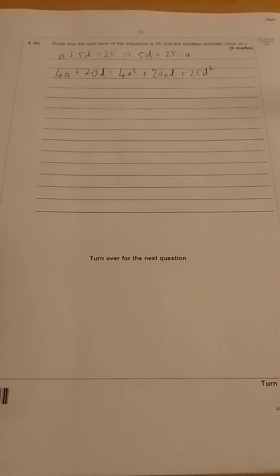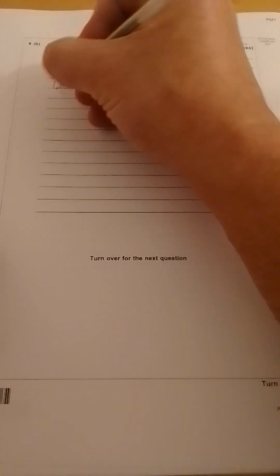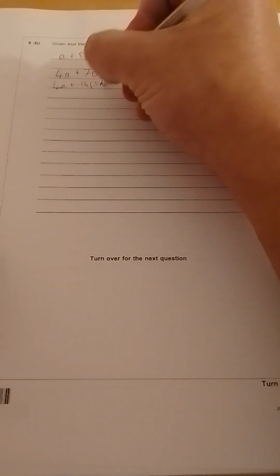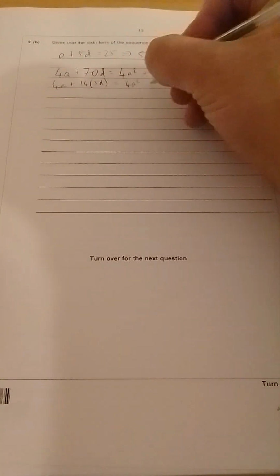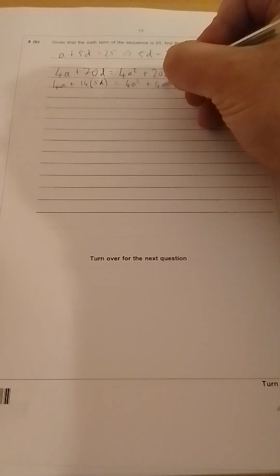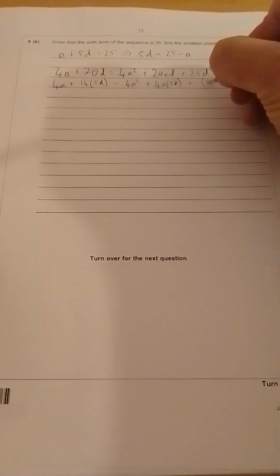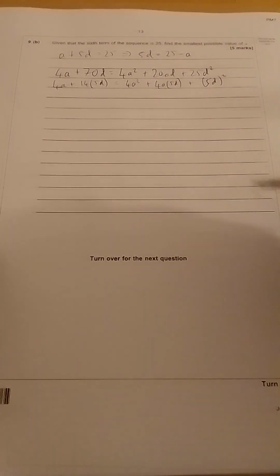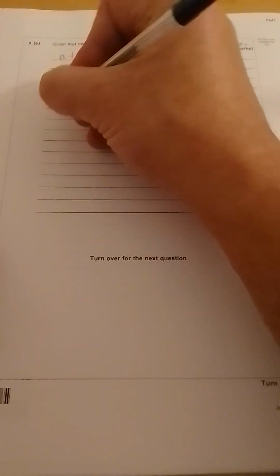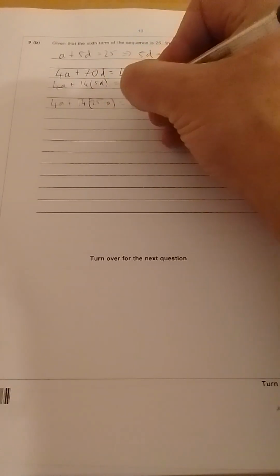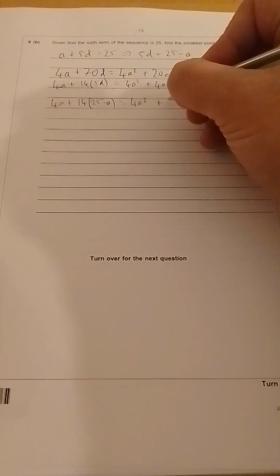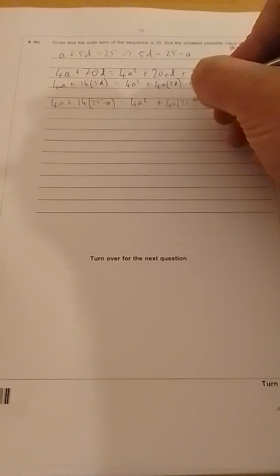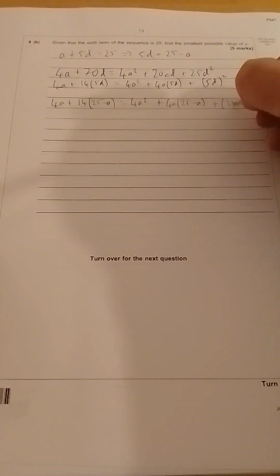It's actually easier to substitute for 5d, so we could write this as 4a + 14 times 5d is equal to 4a² + 4a times 5d + (5d) all squared. So if we substitute for 5d, it will now be 4a + 14 times (25 − a) is equal to 4a² + 4a times (25 − a) + (25 − a) all squared.